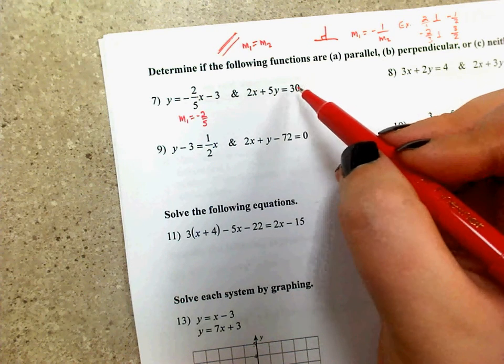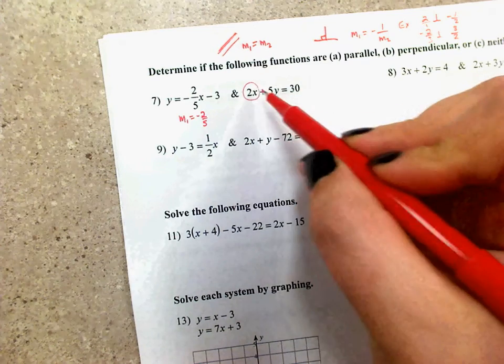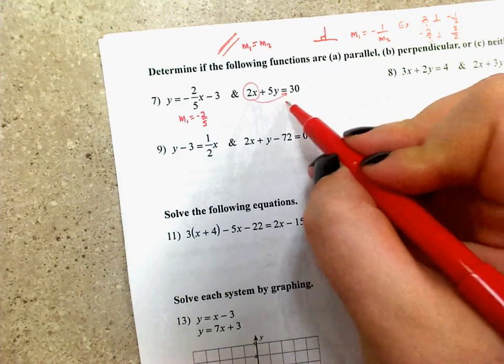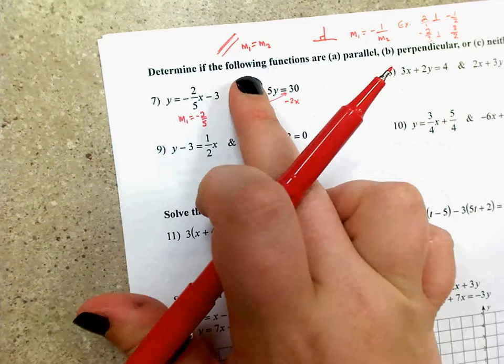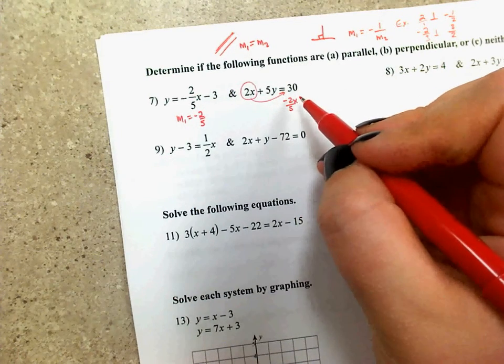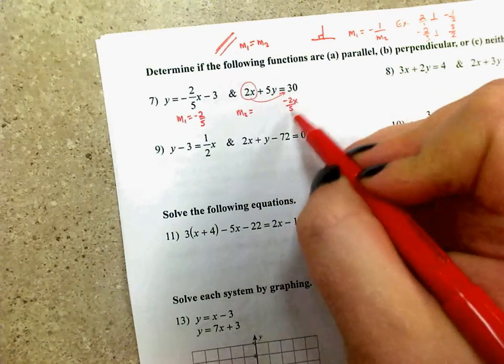If I were to move the 2x over, I would subtract it. And then once that's gone, I want to solve for y, so I would divide by 5. And yes, I would be dividing the 30 by 5 as well, but all I'm really wanting to know is about the slope, and the slope would be a negative 2/5. Those are the exact same, so these are, I guess I could say A, parallel.